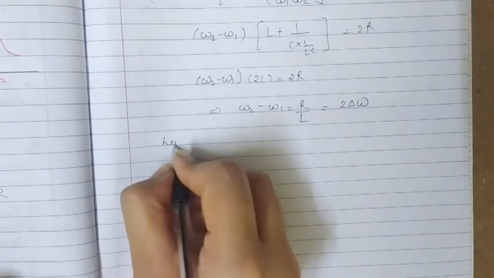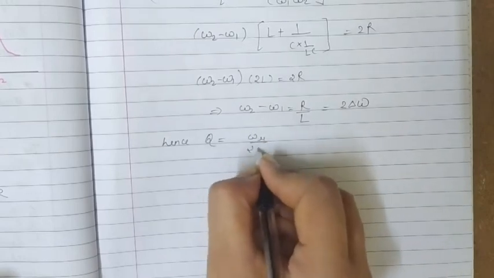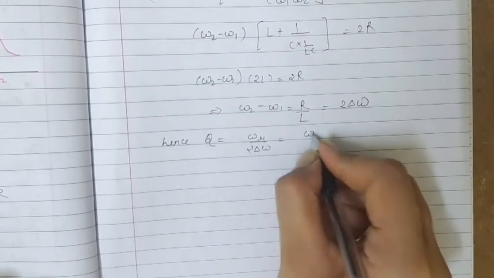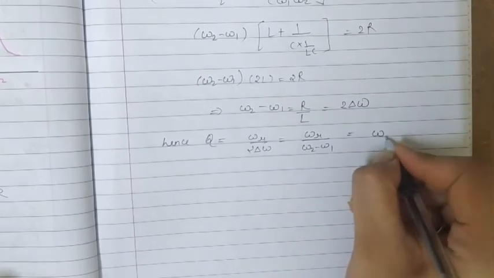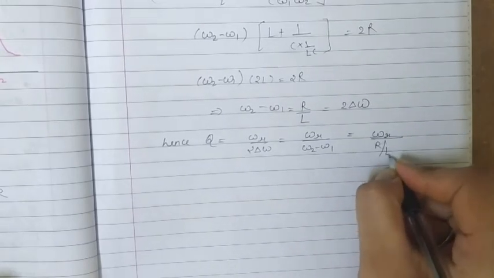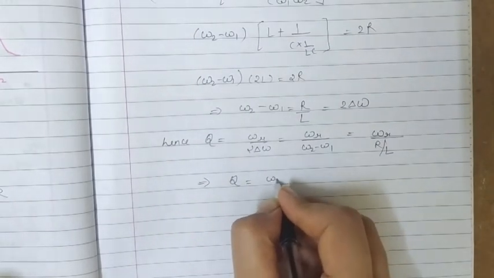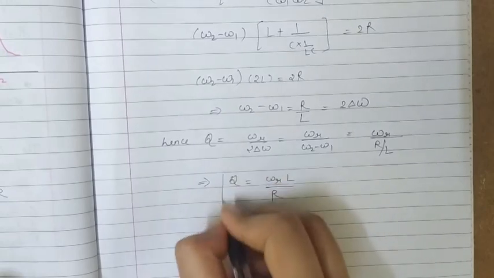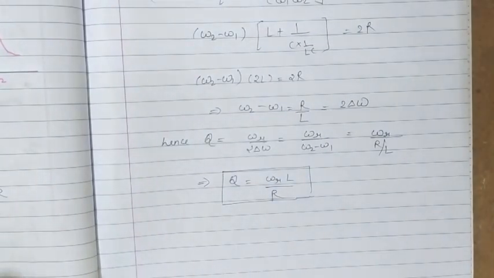Hence, the Q factor Q is equal to omega R upon 2 delta omega, which is equal to omega R upon omega 2 minus omega 1, which is equal to omega R upon R upon L. It implies the Q factor is equal to omega R L upon R. This is the expression of Q in terms of L and R.